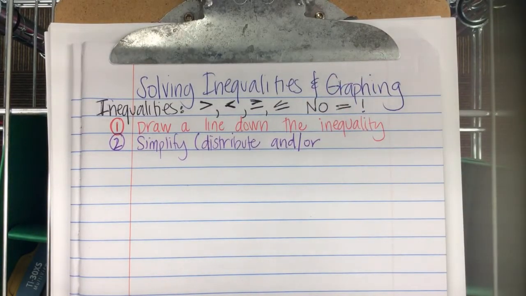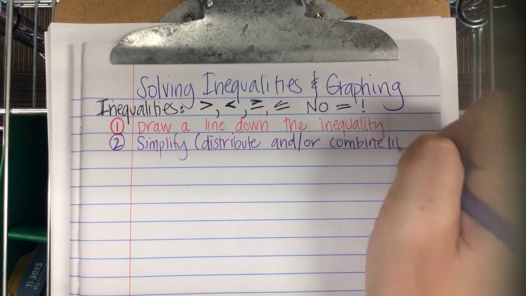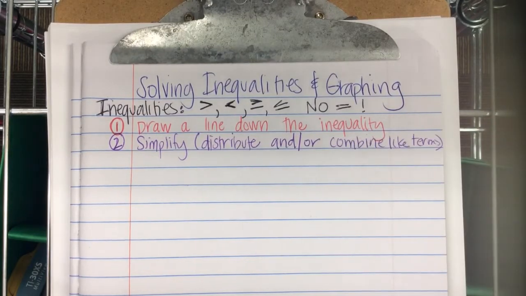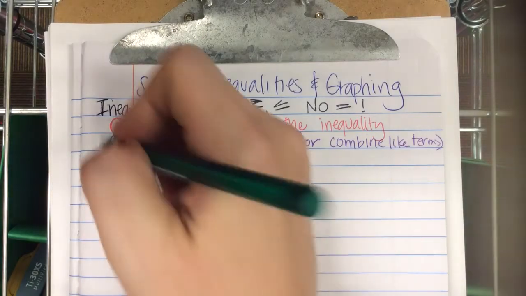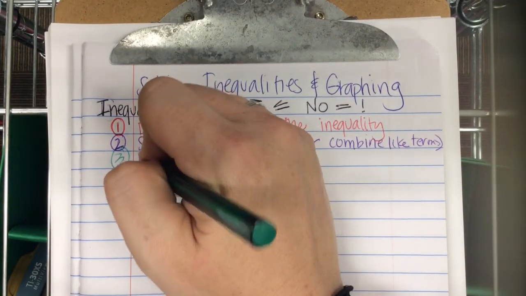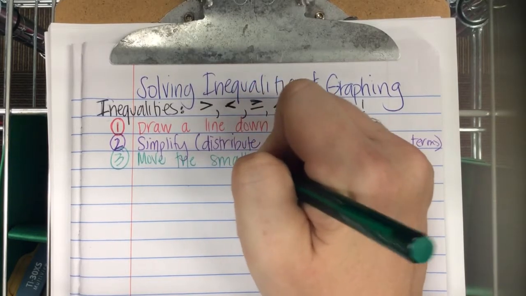Maybe you need to distribute and combine, like, oop, this is a tight squeeze, terms. Maybe you only do one of them. Maybe you do both. Maybe you move the smaller variable.